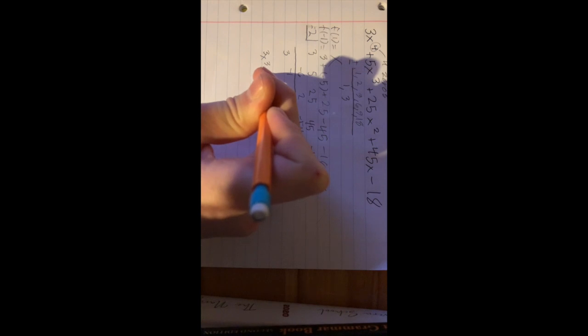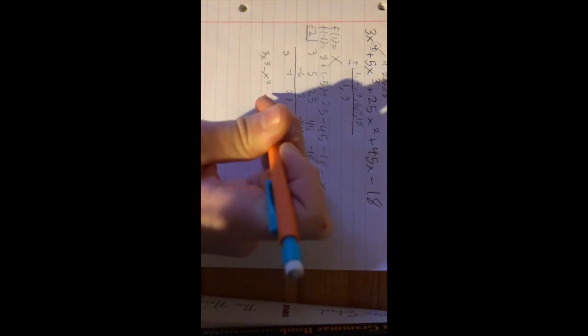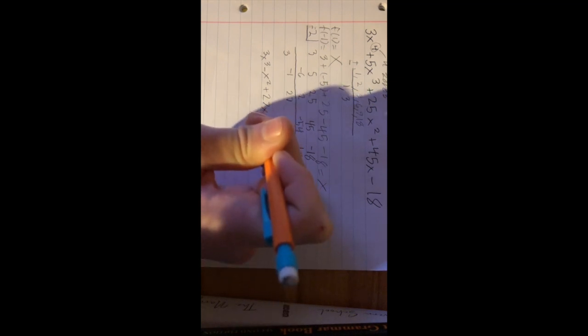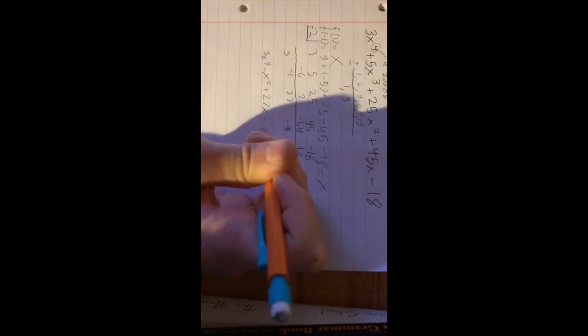So I know one of my zeros is negative 2. Now I have to write this out as 3x cubed minus x squared plus 27x minus 9.